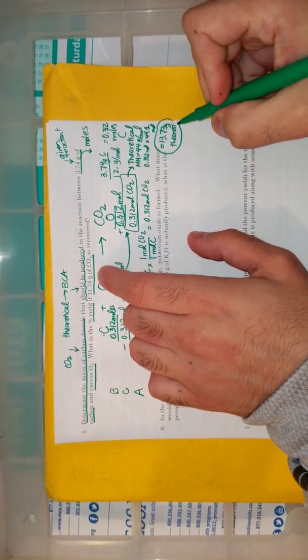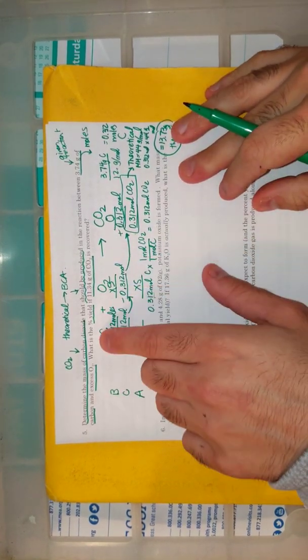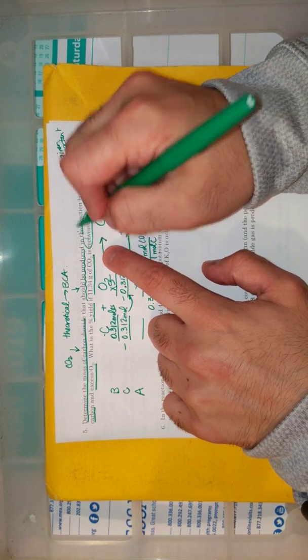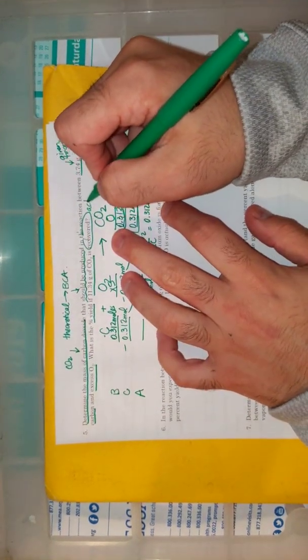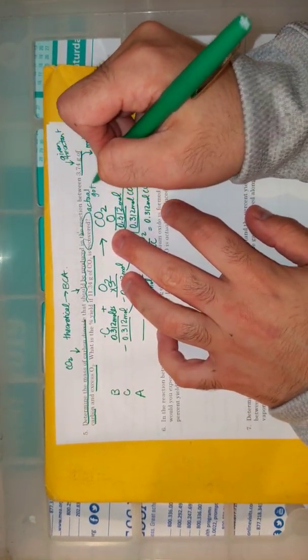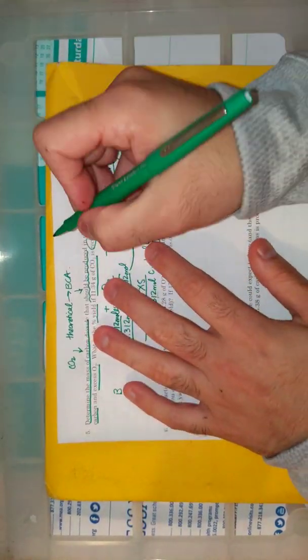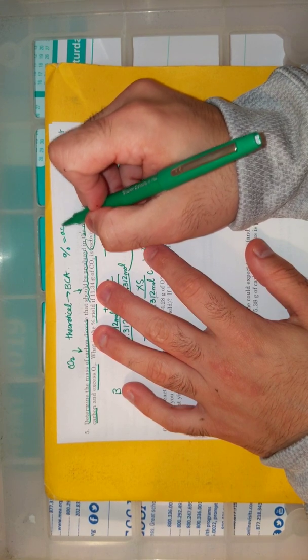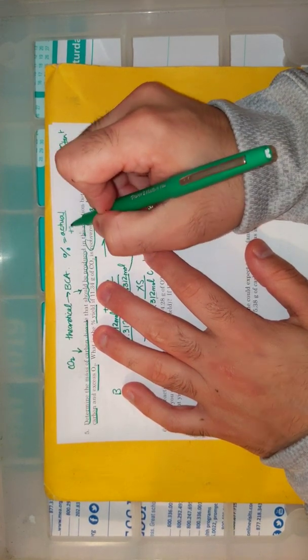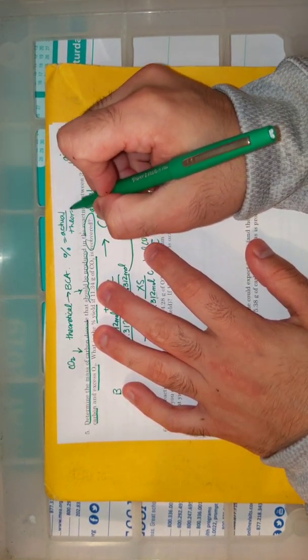So how much am I supposed to get? I should get 13.73 grams. What is the percent yield if 11.34 is recovered? When it's saying it's recovered, it's the amount that you actually got. So if I have theoretical and actual, percent yield is actual over theoretical times 100.